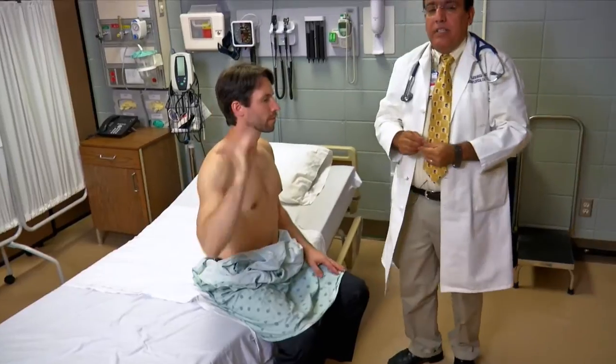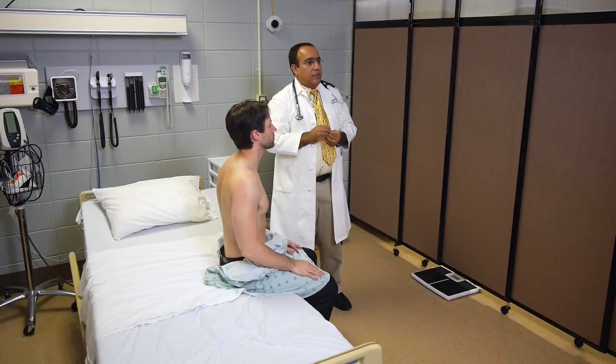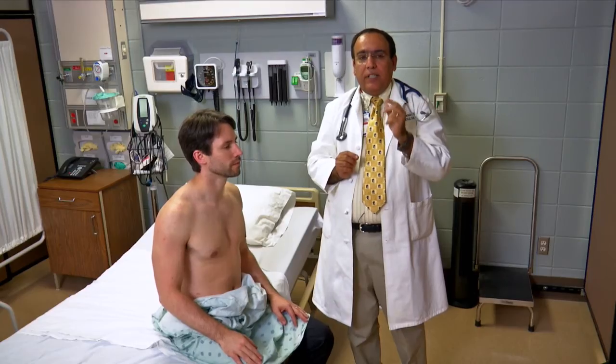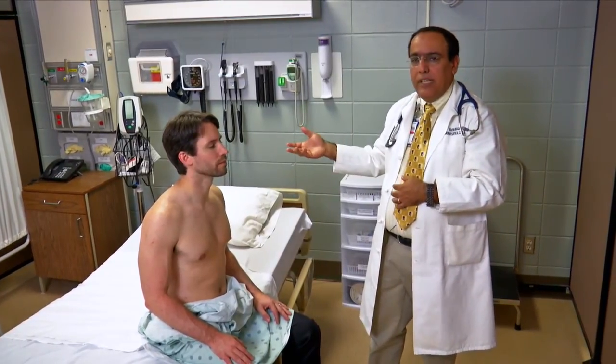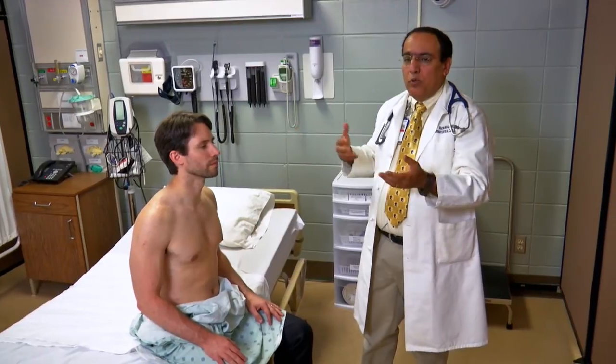So for shifting dullness, there are 3 steps. First, you have to identify the area which is dull. Then you have to make the patient lie on the opposite side for about 20 or 30 seconds. And if the fluid moves away, you show resonance. Keep your finger out there, don't move it, and then ask the patient to sit up again and see if the dullness comes back.